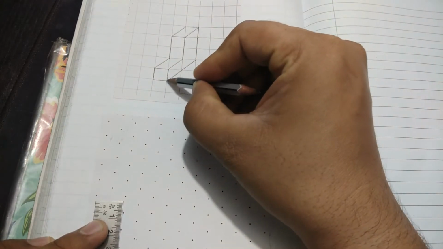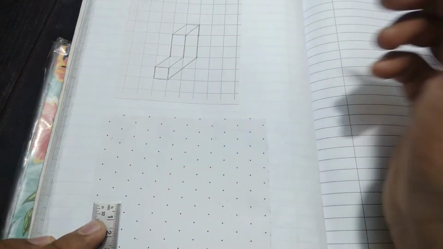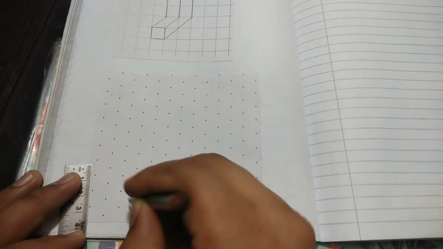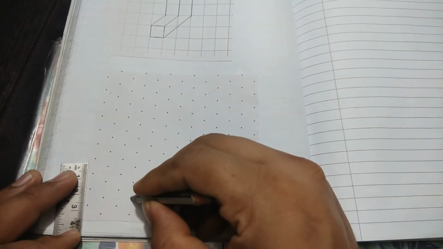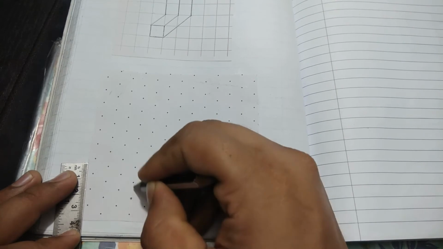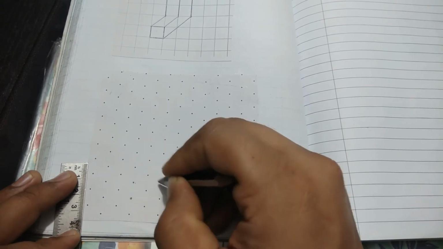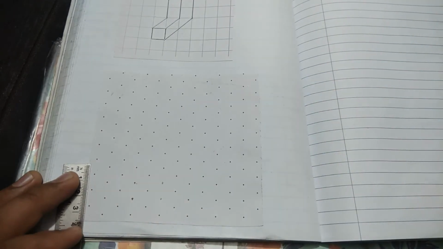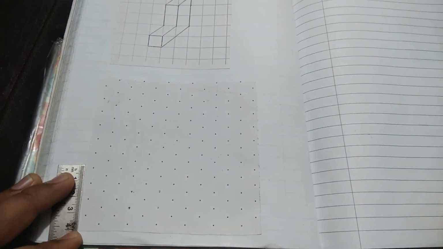This is a square, so we will draw a square of 1 unit. From this point we will start, so here I'm putting a mark. From this point to this point it is 1 unit. From this point to this point 1. So we'll connect all the sides. We will get a shape like a square.